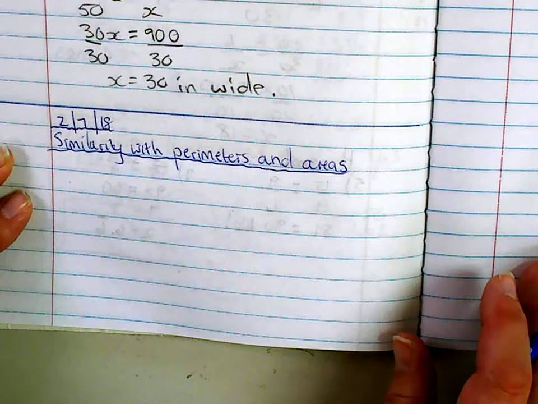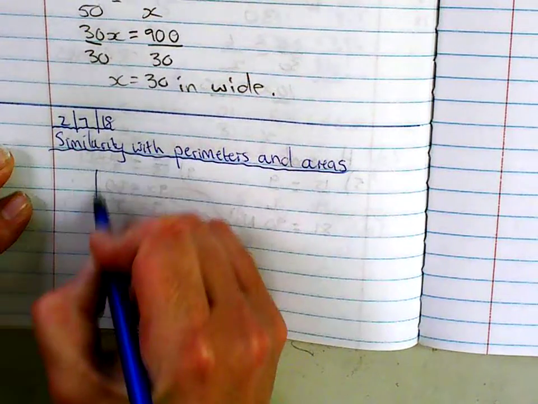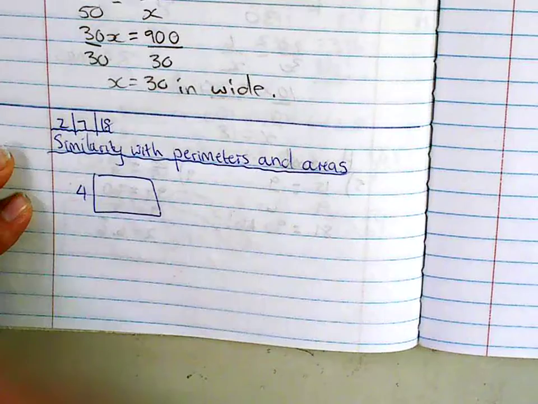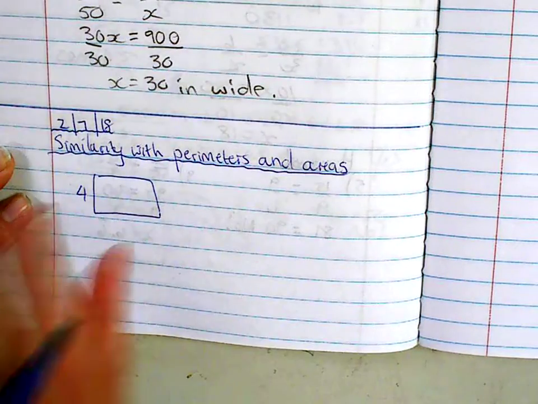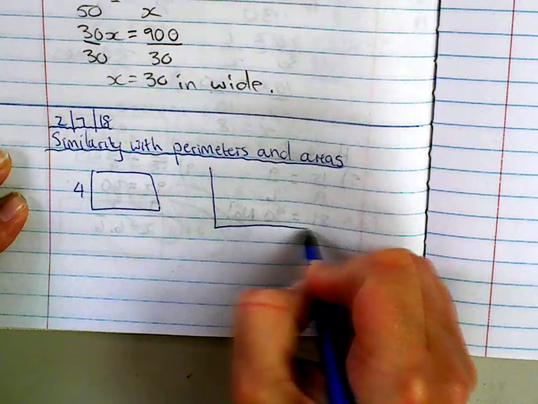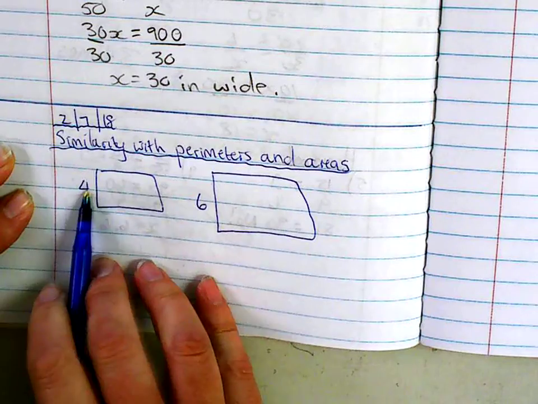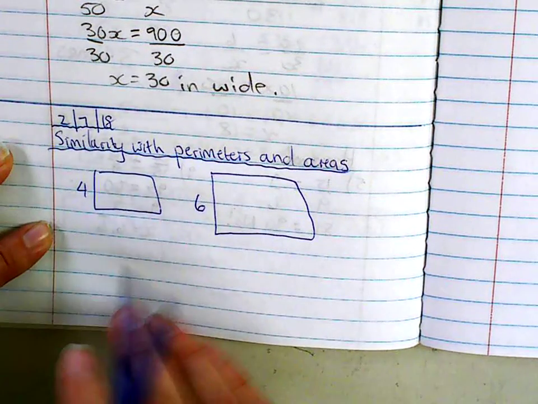So first of all, we're going to find the ratio of the perimeters of similar rectangles. So let's say I have a small rectangle and the one side is 4 feet, 4 centimeters, 4 meters, it doesn't matter, it's 4. My bigger rectangle is 6, so the width on this one is 4, the width on that one is 6. It's really easy now to make a ratio.